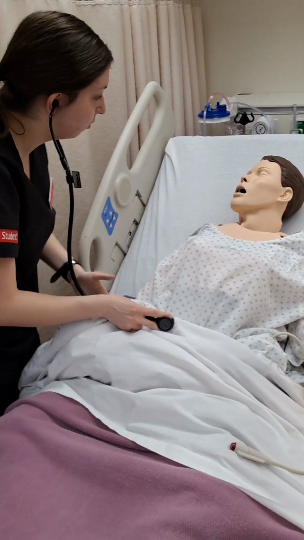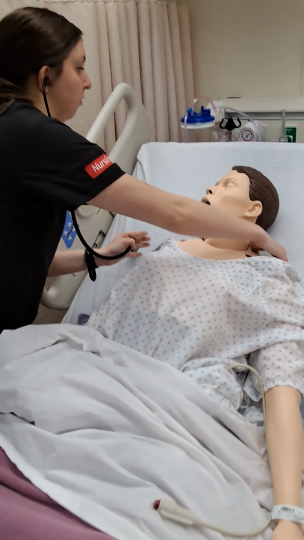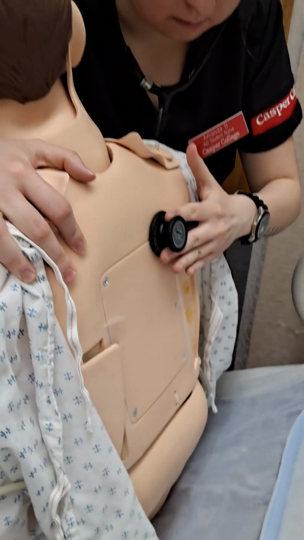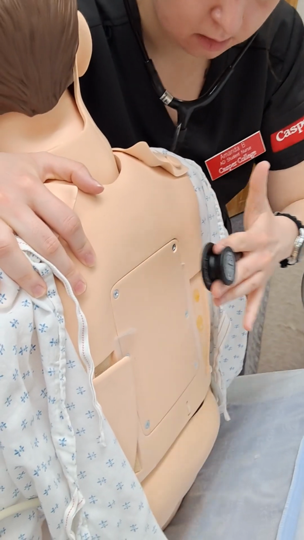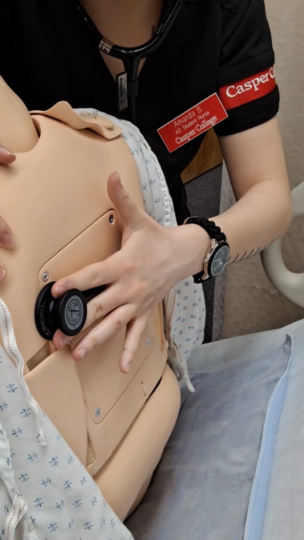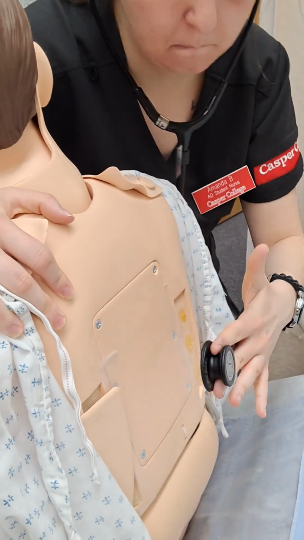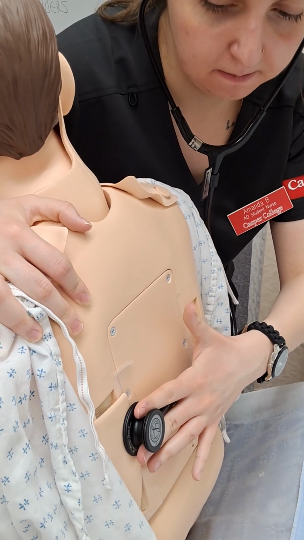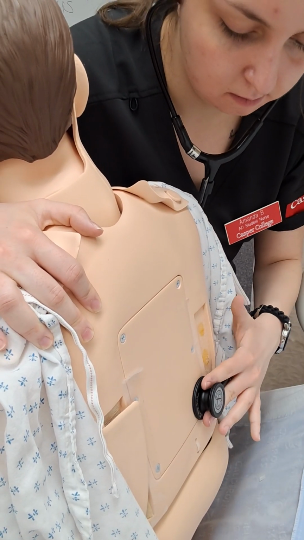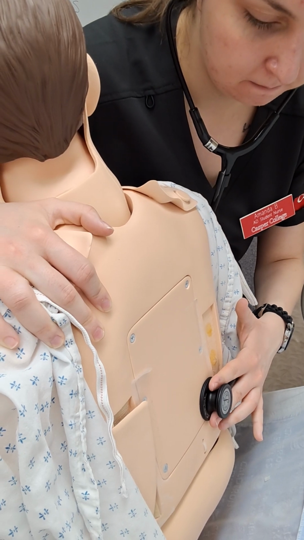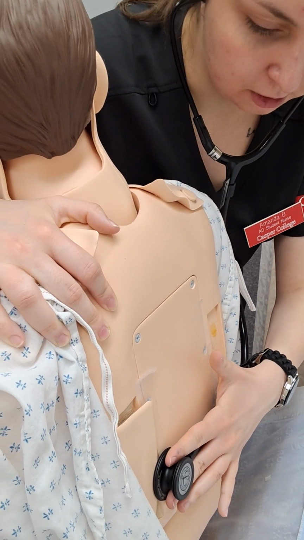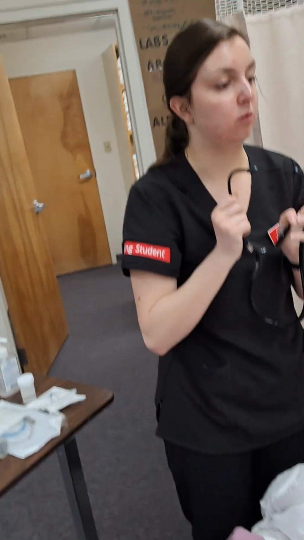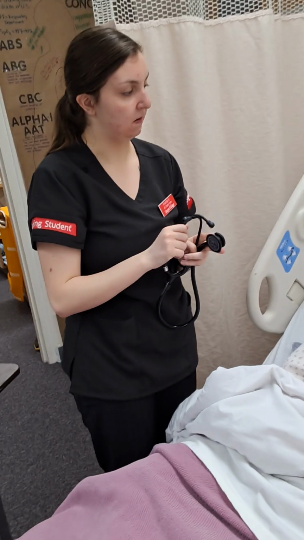Now I'm going to listen to your posterior lung sounds. I'm going to give you a boost. 1, 2, 3. Okay. Breathe in. Okay. So your lung sounds were clear bilaterally with equal chest rise and fall and symmetrical ventilations.